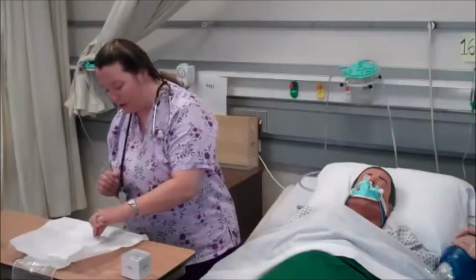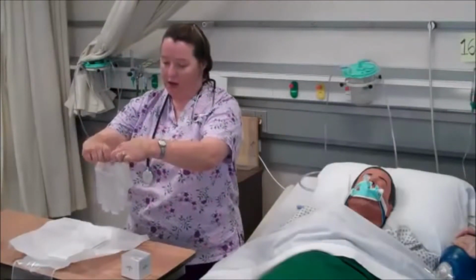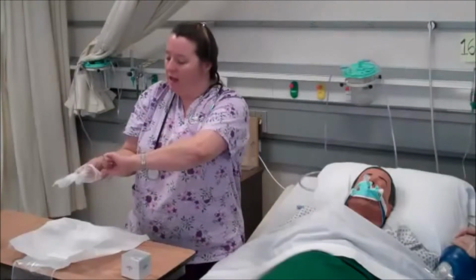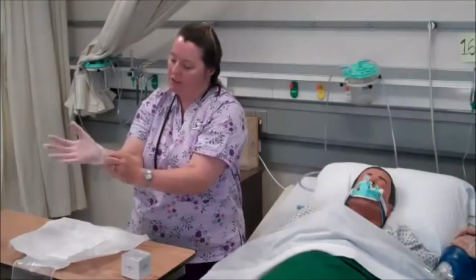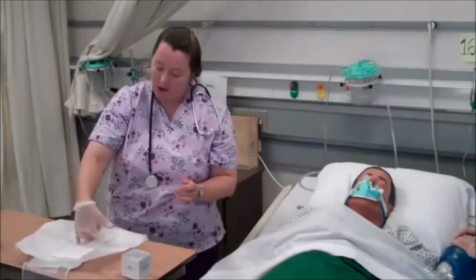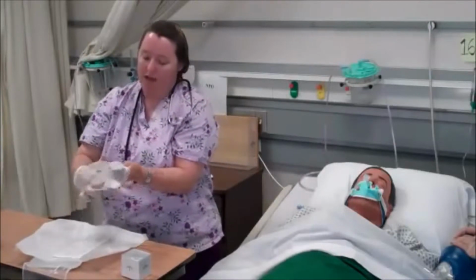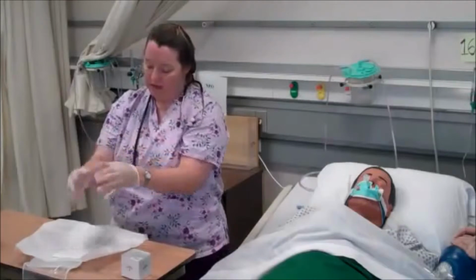I'm going to reach down and only touch that cuff part that's going to be touching my skin. And on here I can go ahead and glove my dominant hand first, again touching only the part that's going to be touching my skin. Now with my dominant hand I'm going to touch underneath the cuff here, and apply it to my non-dominant hand. Now sterile, I'll do a fit test.